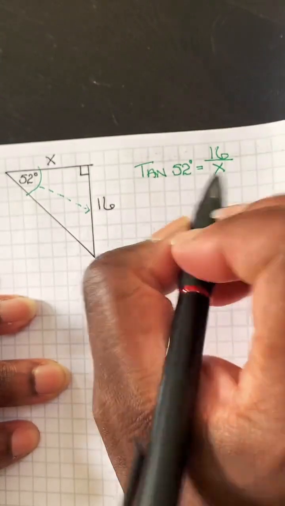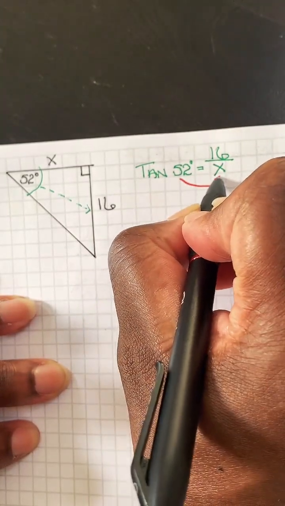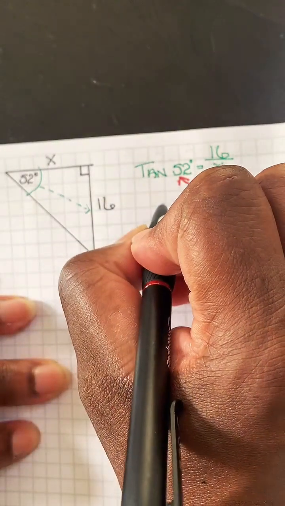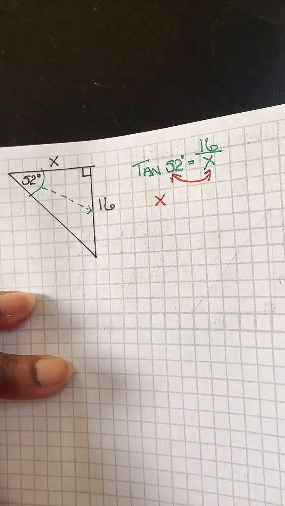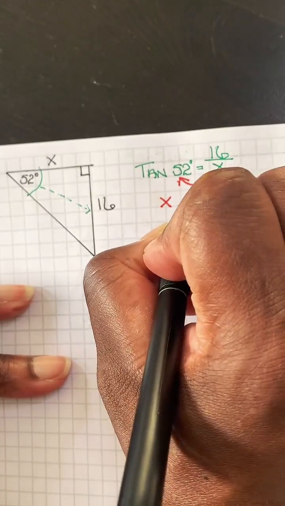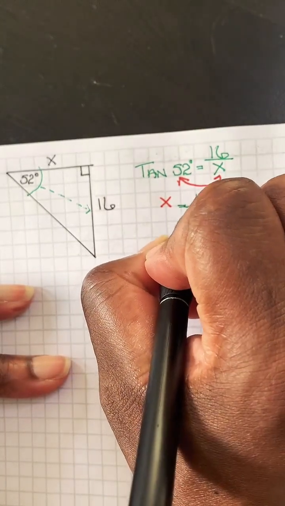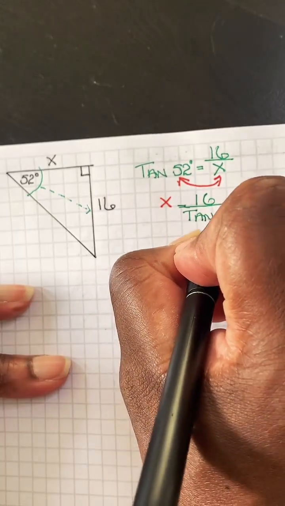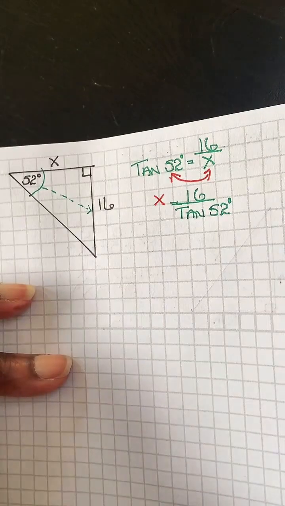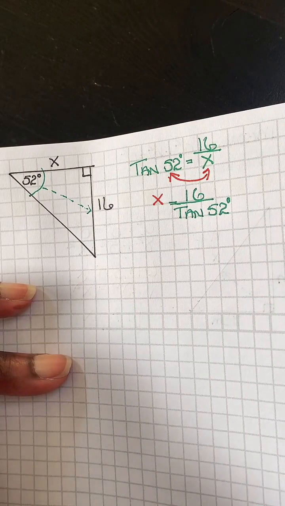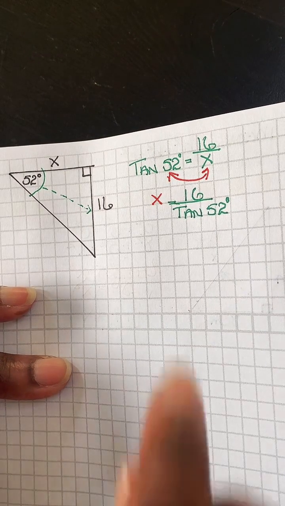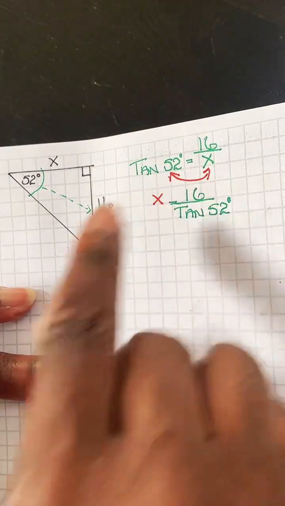If my x is in the denominator, just switch it. Because that's what's going to happen. Your x is going to be over here. You're going to have your equals 16. And it is going to end up dividing the tangent of 52. If your teacher wants to see the work, do it. I don't want you to lose points. But if you're taking a test, switch it. Okay? If your unknown's in the denominator, just switch it.